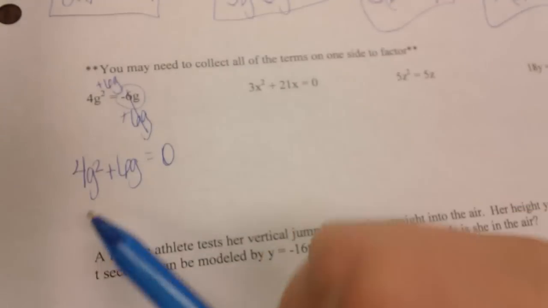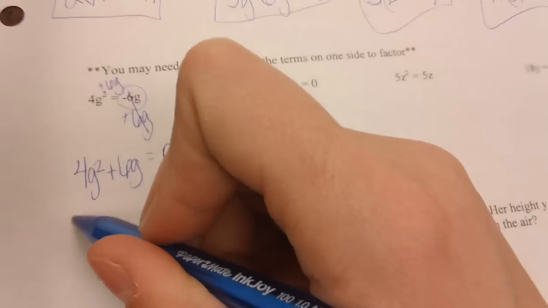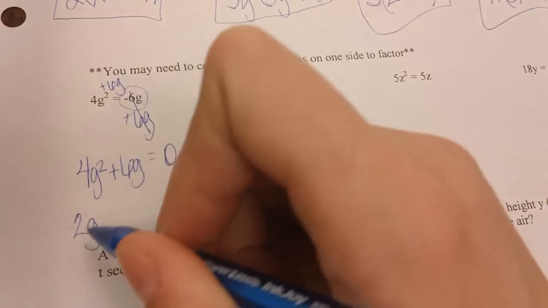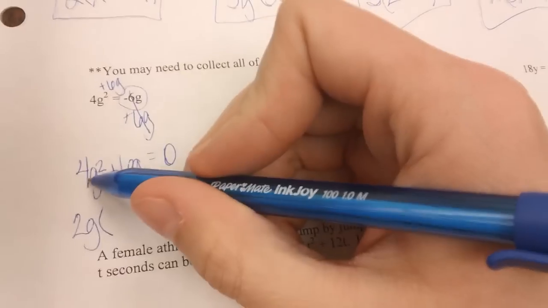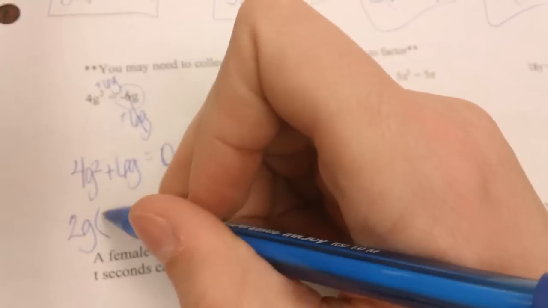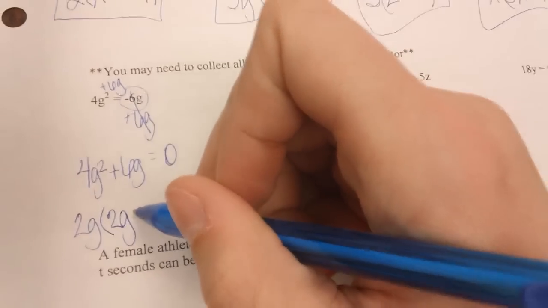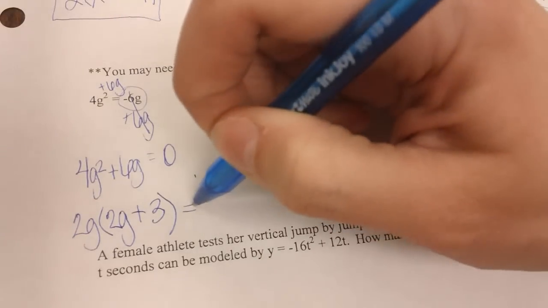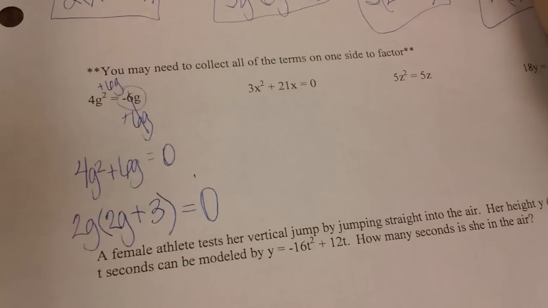And now I can ask myself, what can I pull out of 4 and 6, which is 2. And what can I pull out of g squared and g? 1g. So 4 divided by 2 is 2. G squared divided by g is 1g left over. 6 divided by 2 is 3. G divided by g cancels out. And that equals 0.